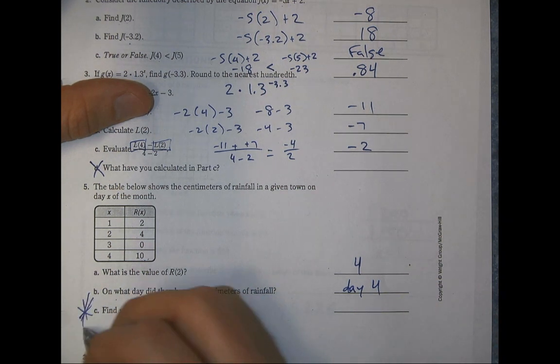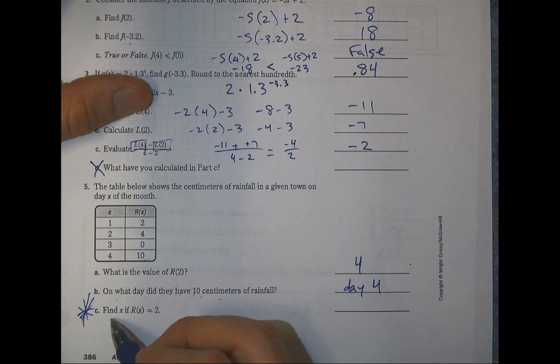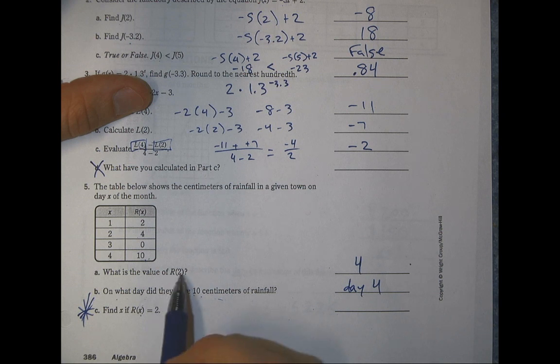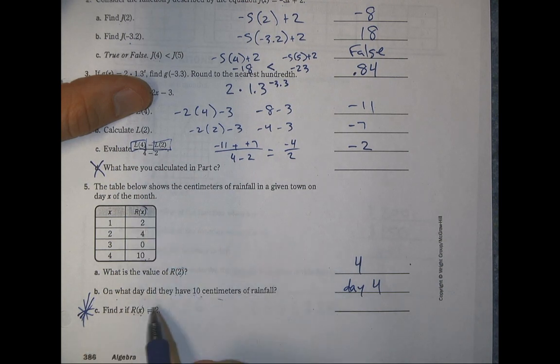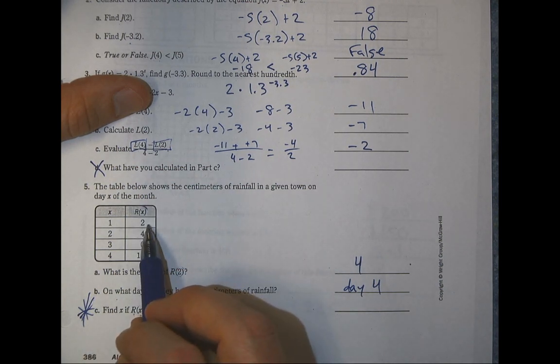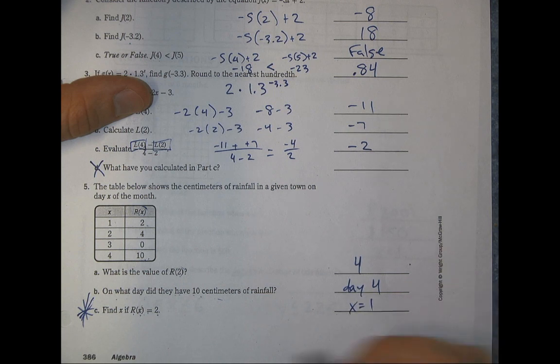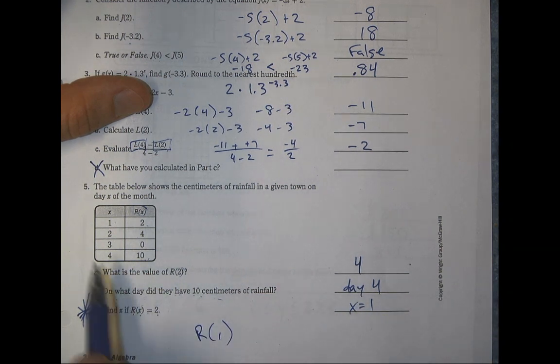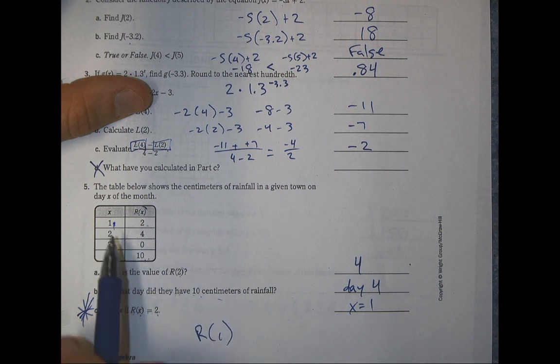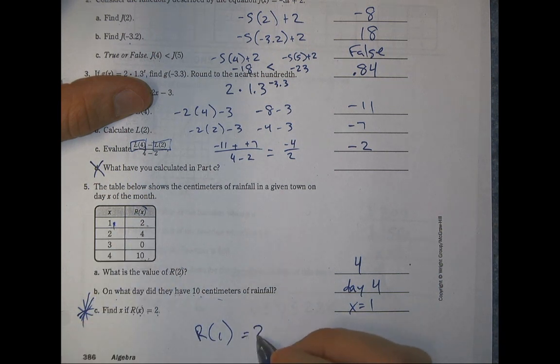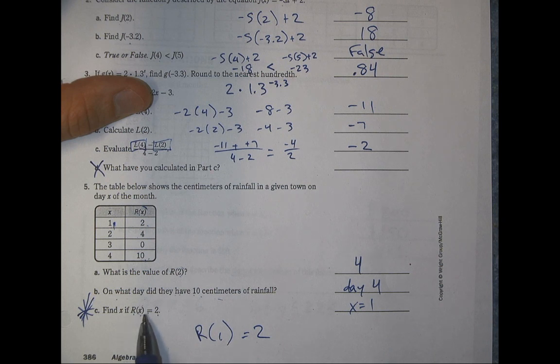And then this one, okay, tough question right here. Find x if R of x equals 2. Okay, a lot of people will say 4 again, but it's not asking the same thing. It's asking you to find what should be inside the parentheses. What should be the x when the answer is 2? So R of x equals 2 right here. So what's x? X equals 1. If I asked you to find R of 1, you would come up here, find x, and the answer is 2. And so if you look, we're trying to find x when R of x equals 2. When R of x equals 2, x is 1.